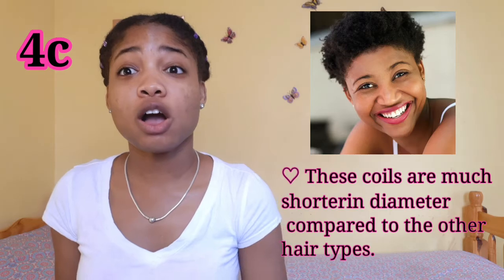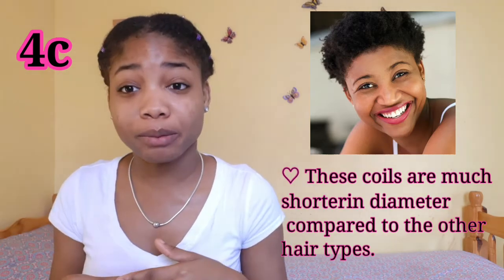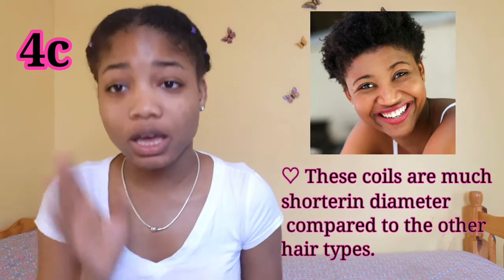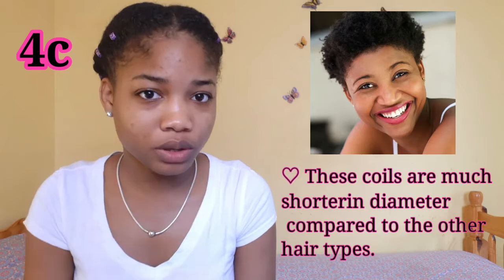You're going to see a photo right here. 4C hair has coils and they are much shorter in diameter compared to 4A hair and 4B hair. These are not tight curls, they're coils.